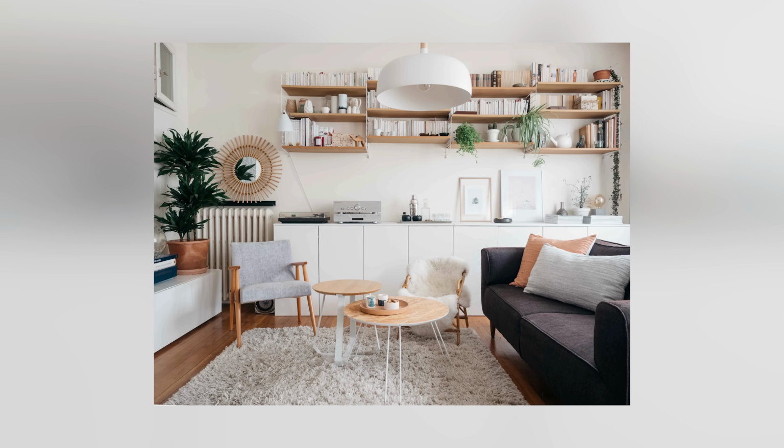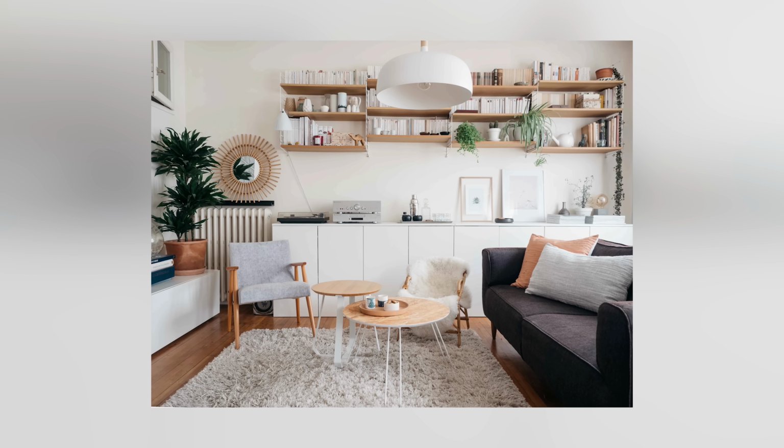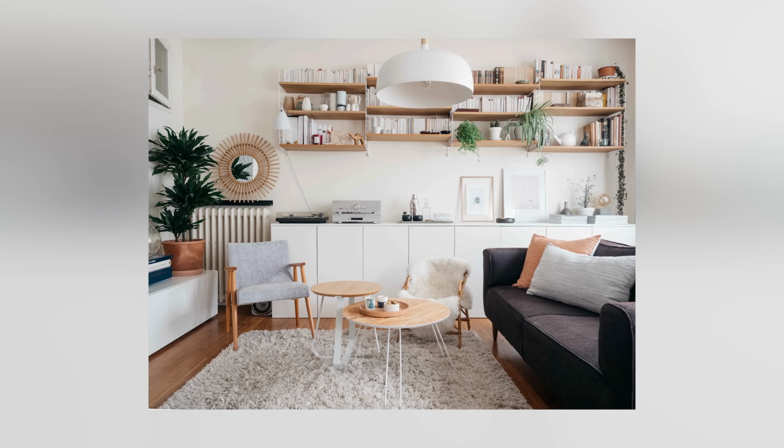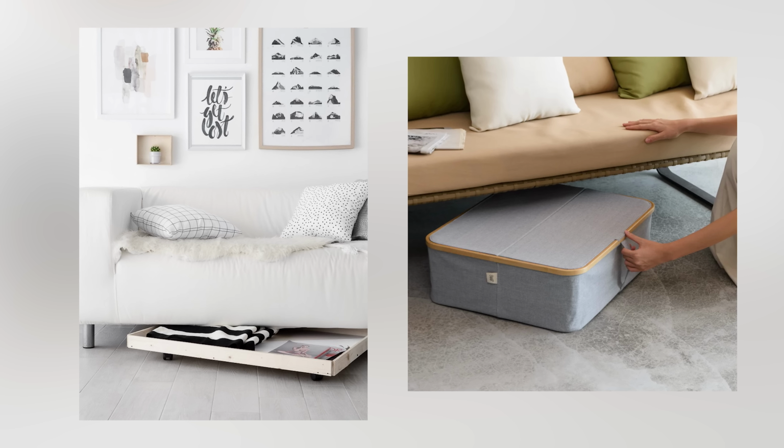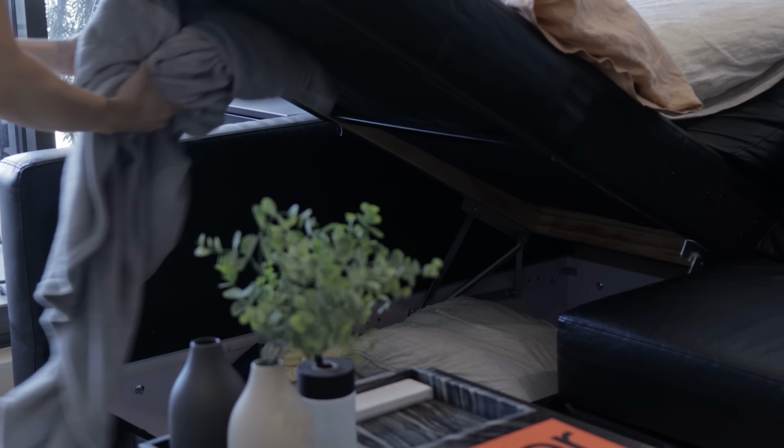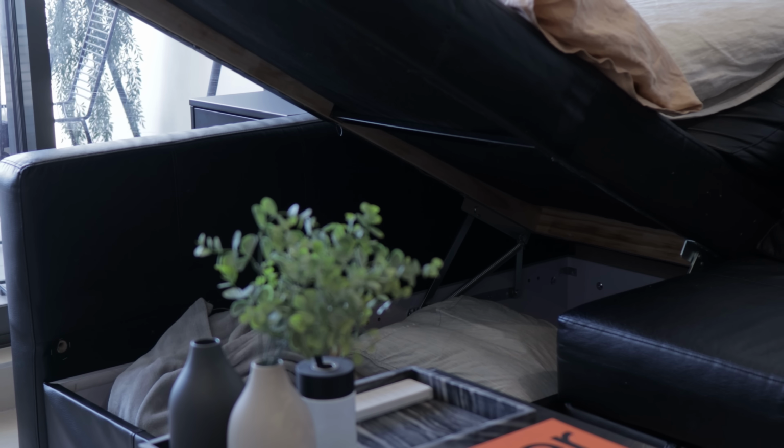If you live in a small space, think vertically rather than horizontally. This will not only make your space feel taller, but will also maximize your storage space. Also think about how you can put void space to work. Do you have space under your sofa? You could use that as a spot for a rollout container. You could even invest in a storage sofa that has cushions that lift up to reveal storage space.